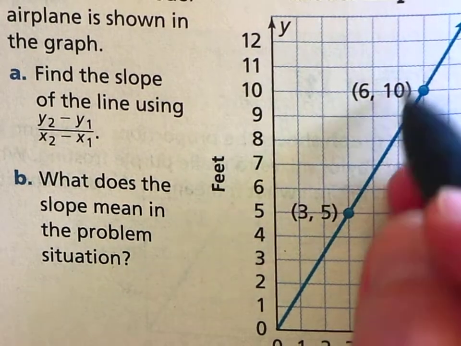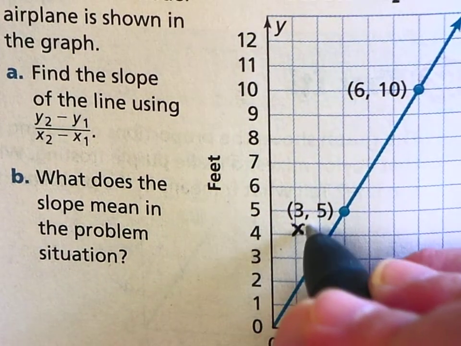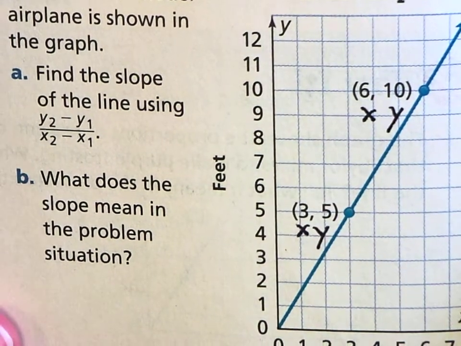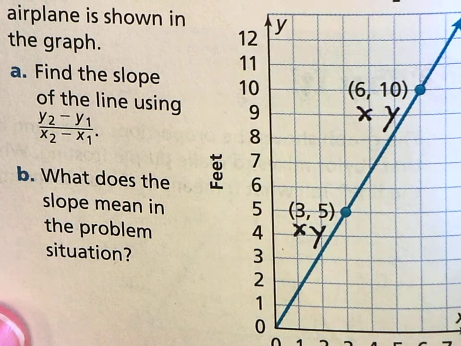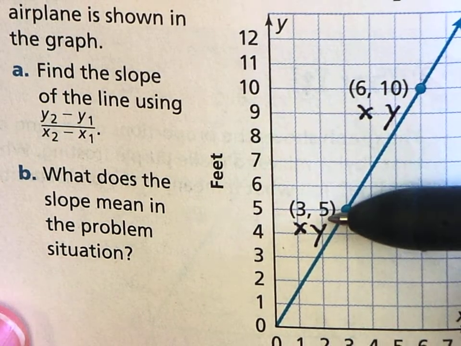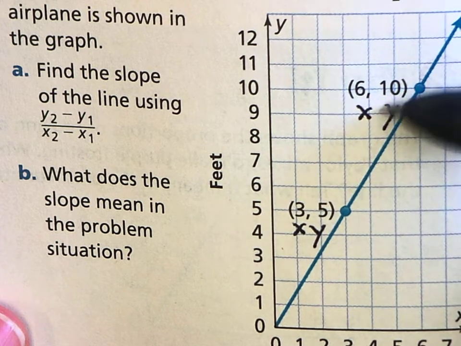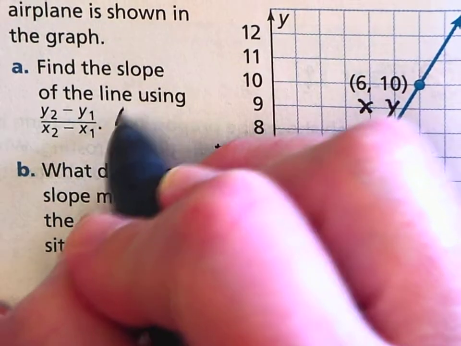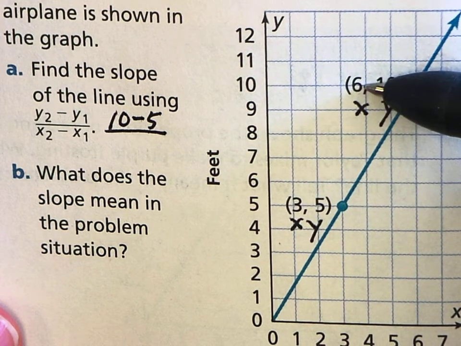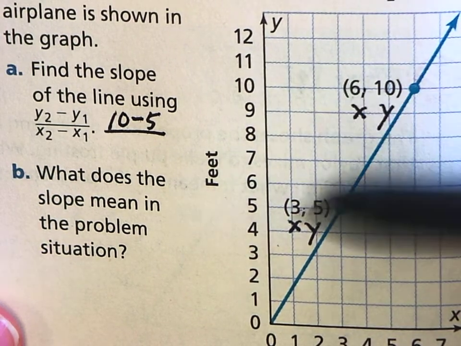Let's take these 2 points. They're already labeled. This is x, this is y, x, y. That's how every ordered pair, every ordered coordinate is written. So your two y numbers, it's y minus y. Your two y numbers are 10 and 5. So I'm going to start with 10 and subtract 5. I'm going to plug that in. 10 take away 5. Then 6 and 3 are your x numbers.